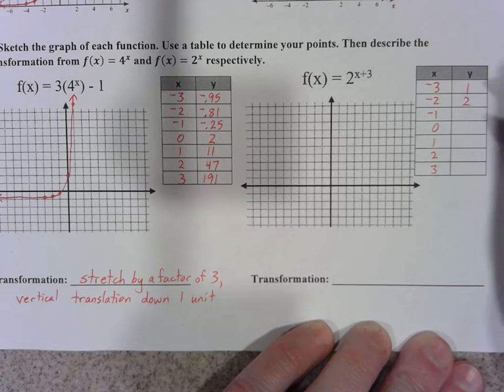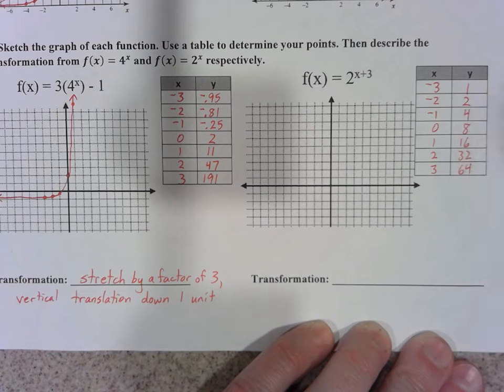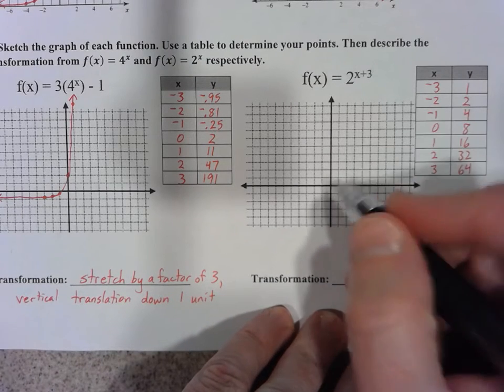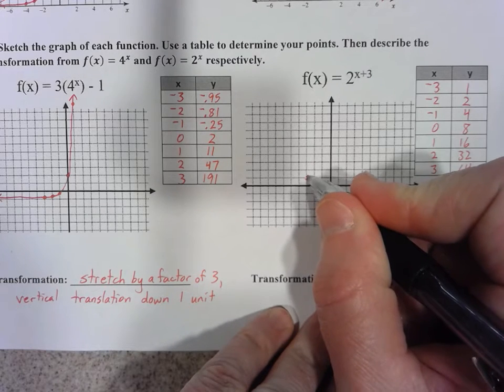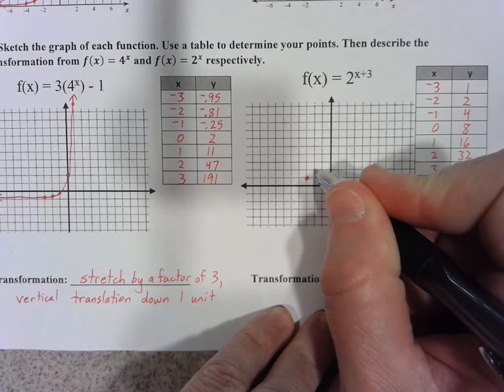So when I put in -1, get out 4, put in 0, 8, 16, 32, and 64.